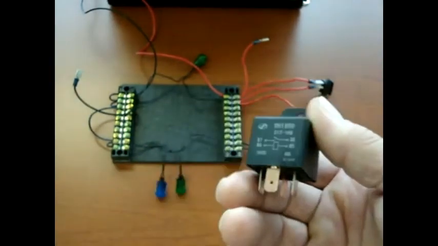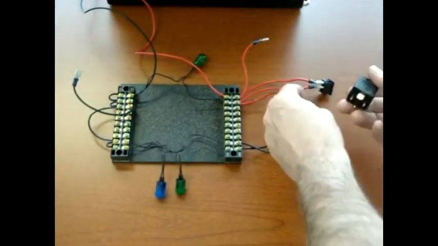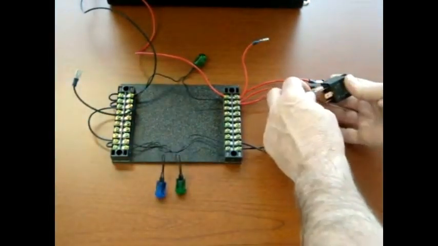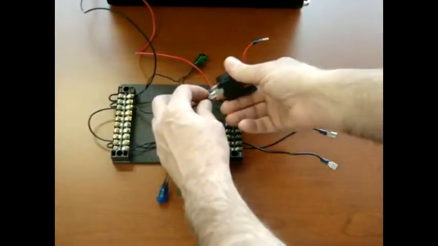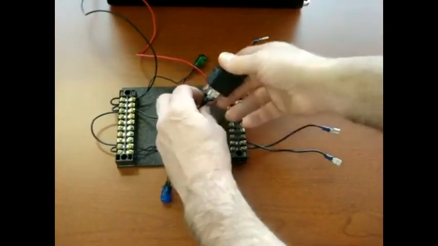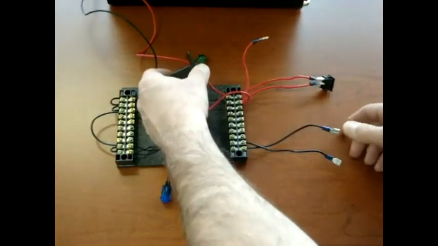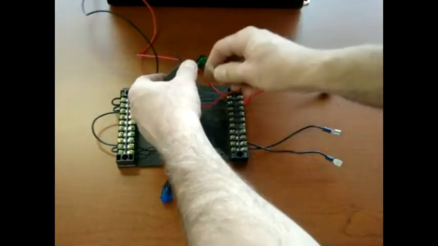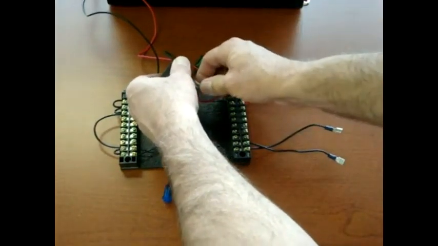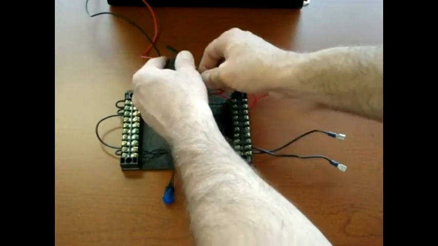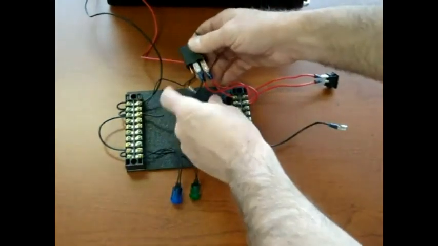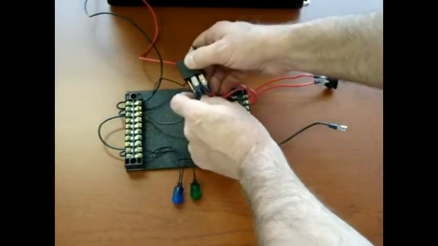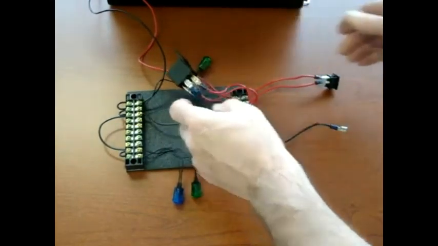So let's connect this. So this is our power coming in here, and this is our ground over here, and then this will be our power going to the one to our common, and then this goes to one of our lights here, which we're going to use for showing that it's operating.